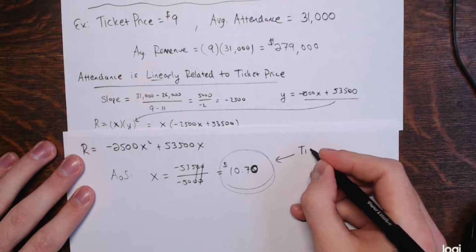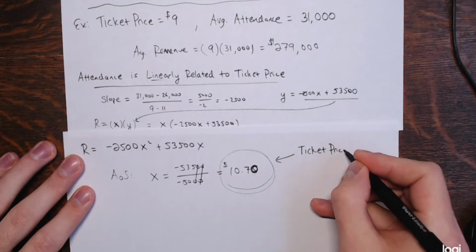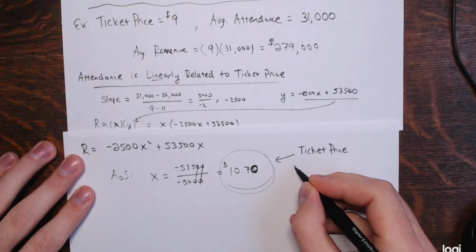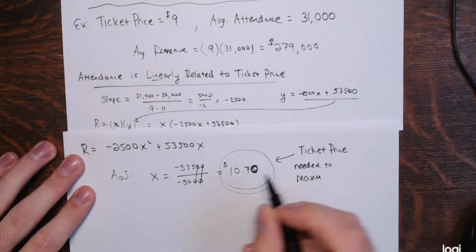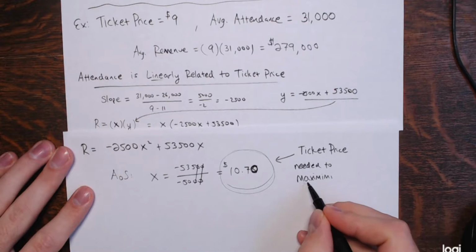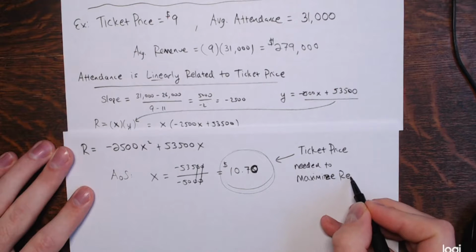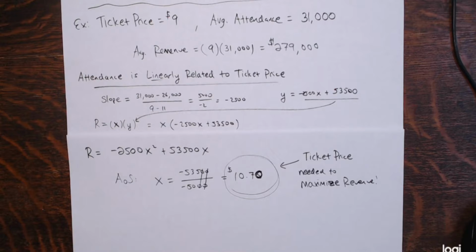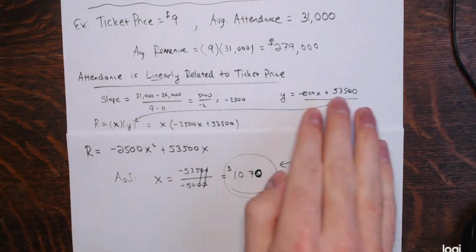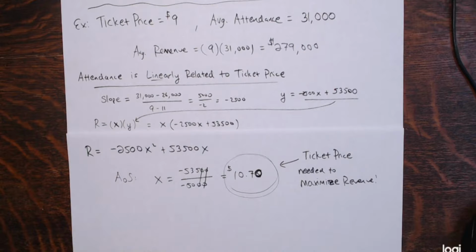So this is the ticket price they should charge, the ticket price needed to maximize revenue, to maximize the value of this R here. All right, and that was a lot. You had to find the equation of a line showing the relationship between attendance and ticket price, and then you had to do the substitution into the revenue equation. But after you found that linear equation, the rest of it was very similar to the first three examples that were done in this video.